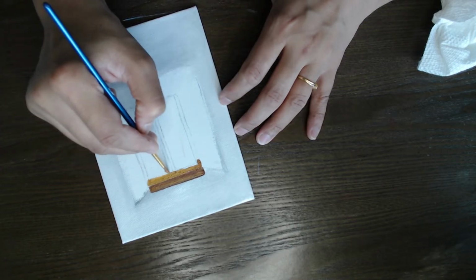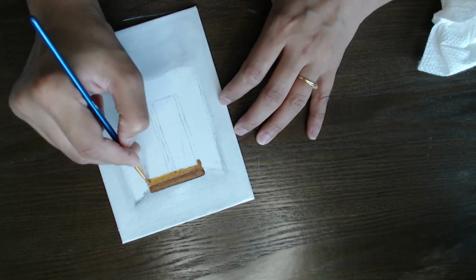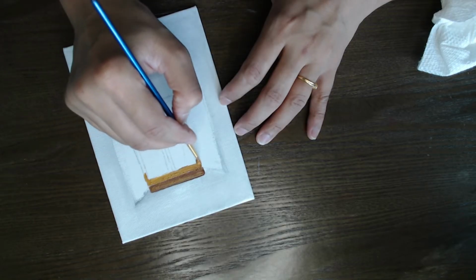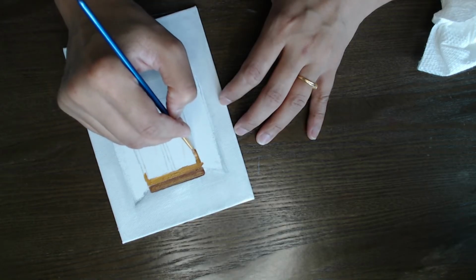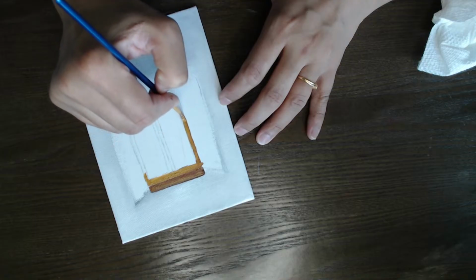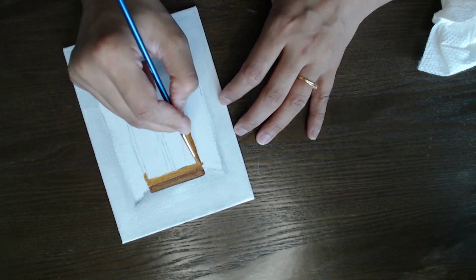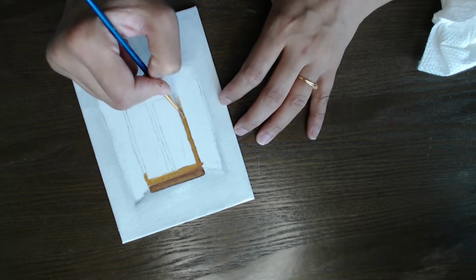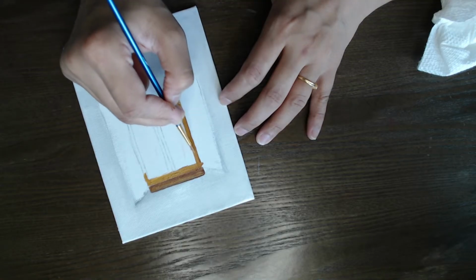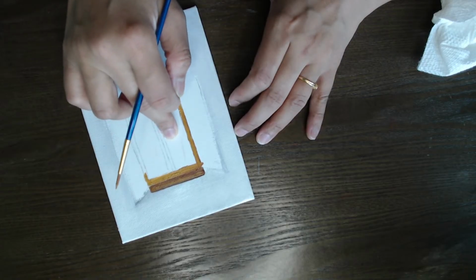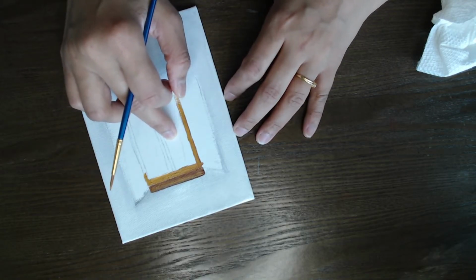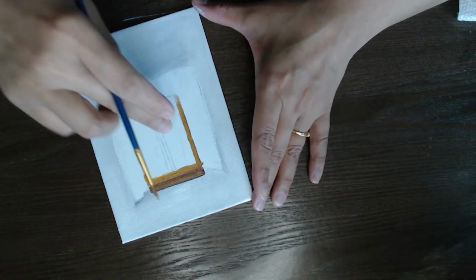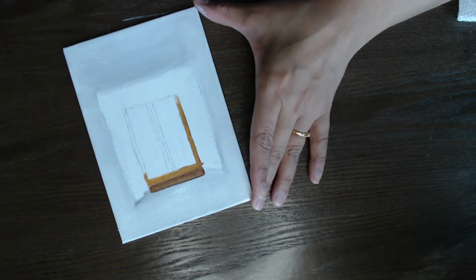Just a bit of raw sienna and yellow ochre is more in proportion. So I'm just painting the corners of the window, which are of brown color. And these are the glasses in the window, which will have the reflection of the sky from outside. So we'll paint a little sky here, blue color.